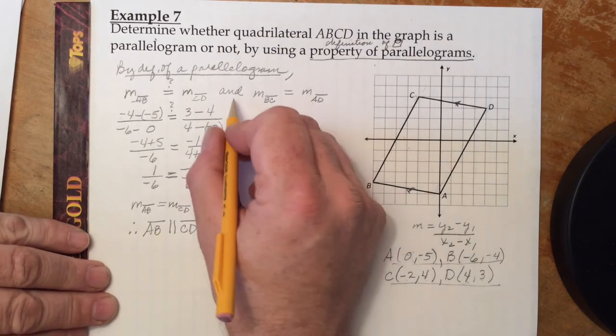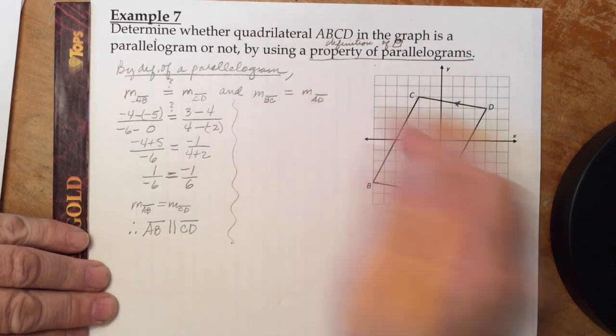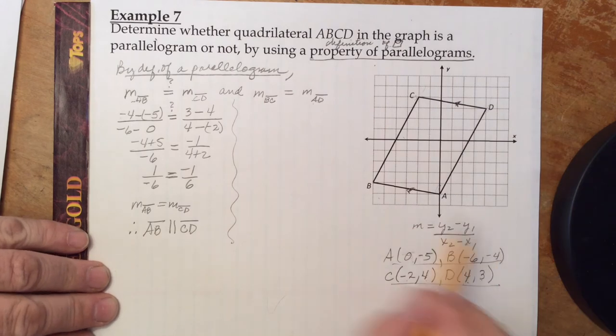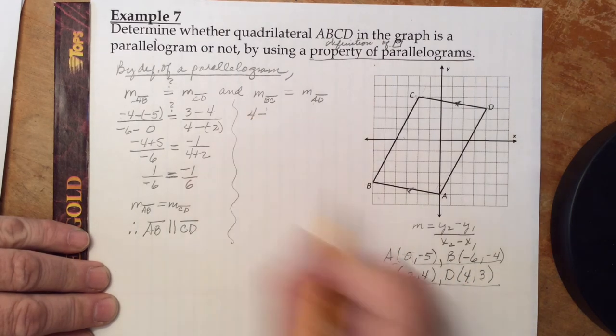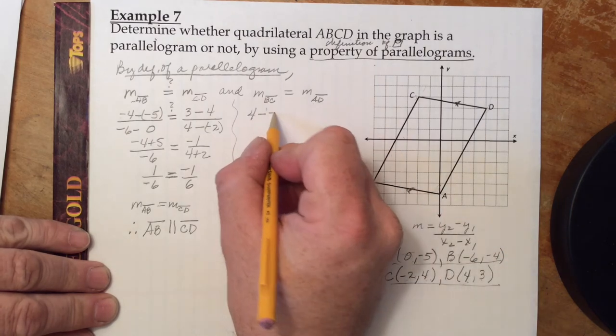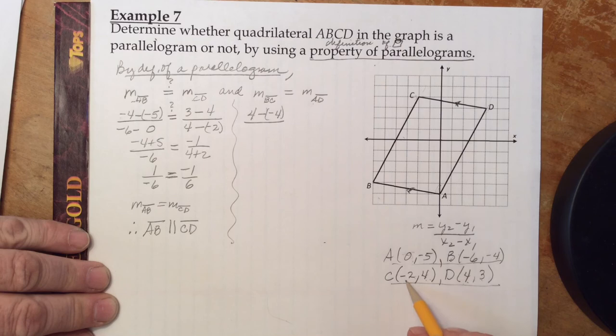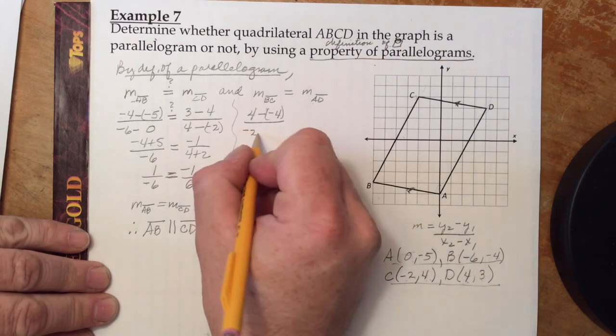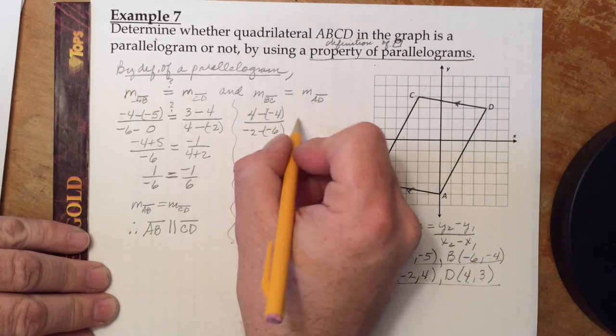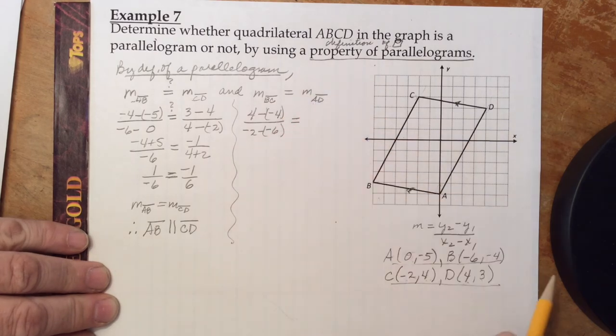Now we need to prove the same thing with the other two sides. So I'm going to start with BC, these two right here, B is my first point, C is my second point. So I'm going to start with y2. That would be 4 minus -4 over, and back over here, -2 minus -6, equals the slope of AD.